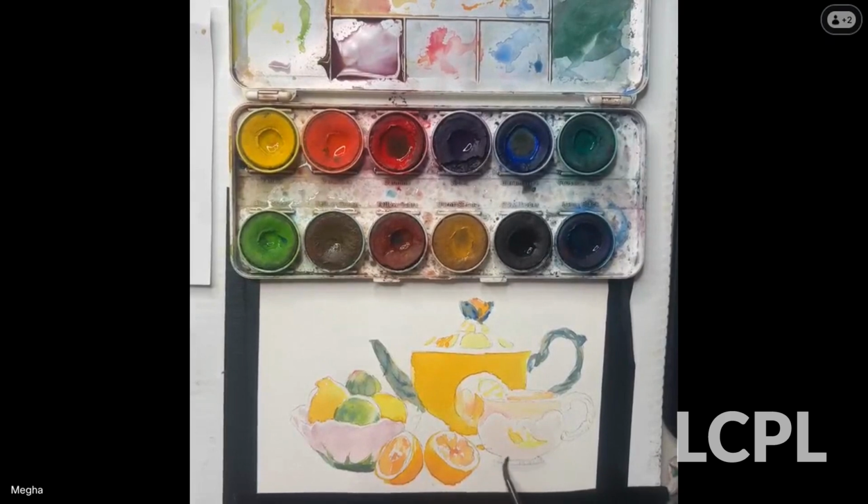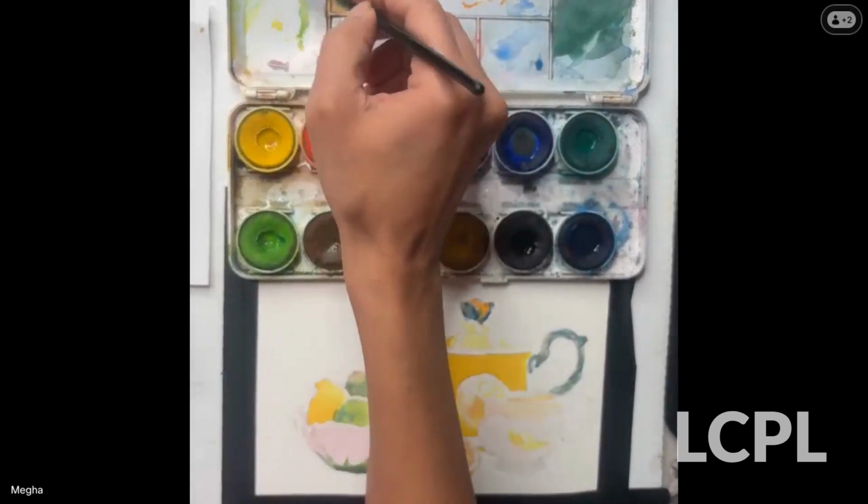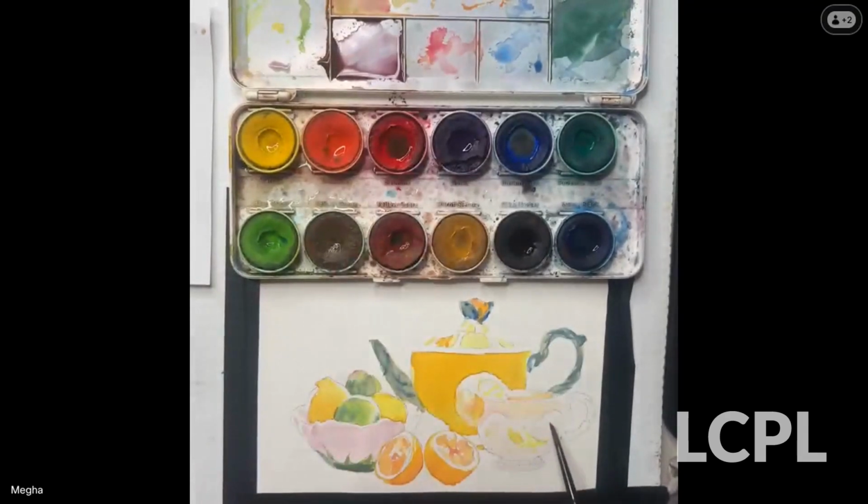Bring the same thing down here. Okay. I also don't mind a bit of yellow here in these areas because everything has been reflected from the other areas, from the limes, from the lemons. So it's okay to add in a few colors here. Now let this dry. Okay. In the meanwhile, we can paint this handle.